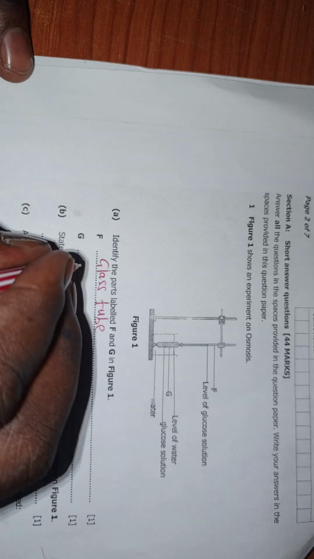Question A says identify the parts labeled F and G in the diagram. As you can see, part F is the glass tube. Then G, this part acts as a cell membrane, which is the Visking tube.